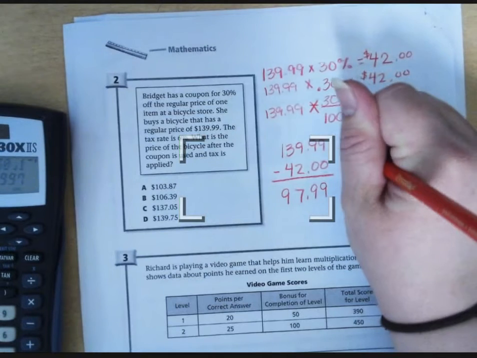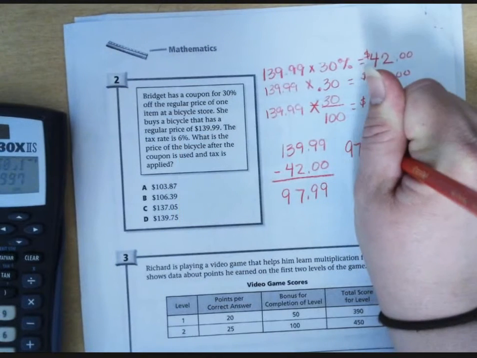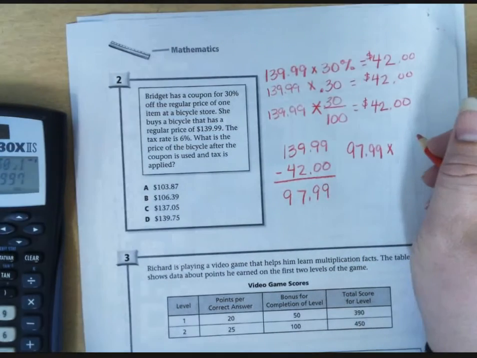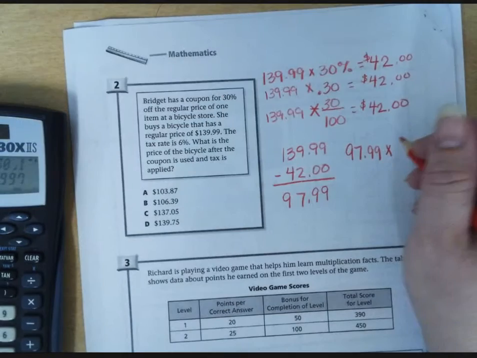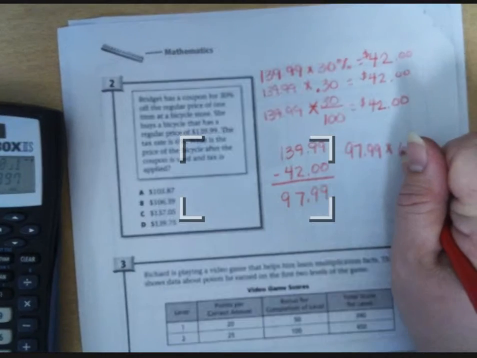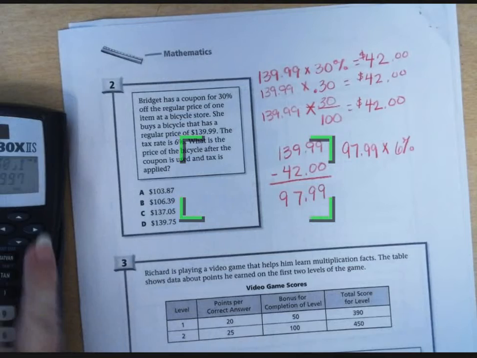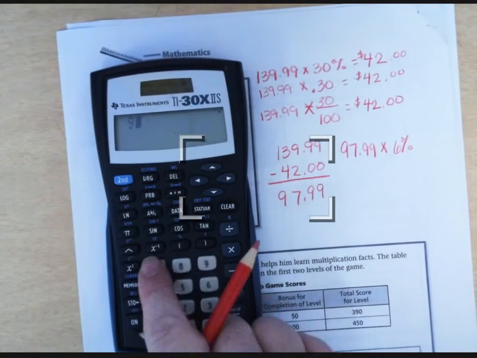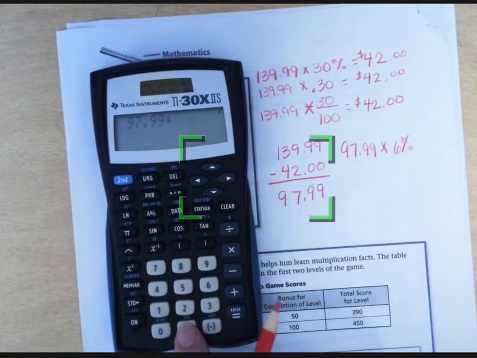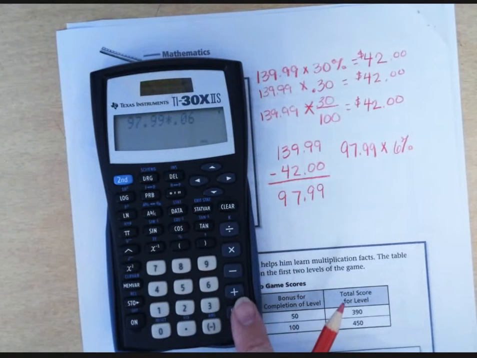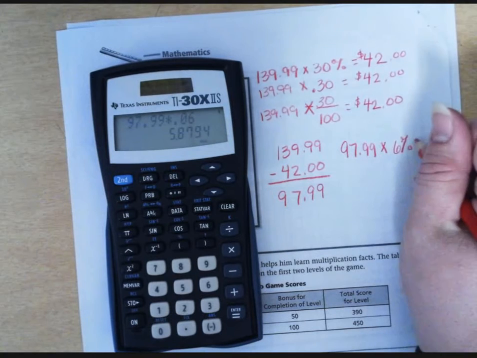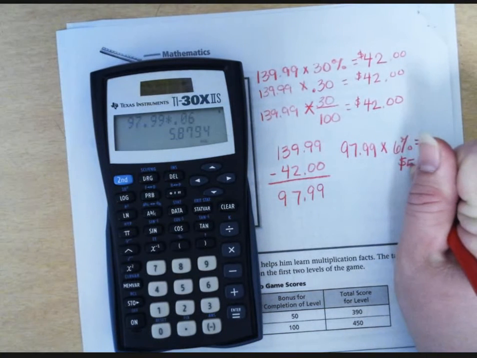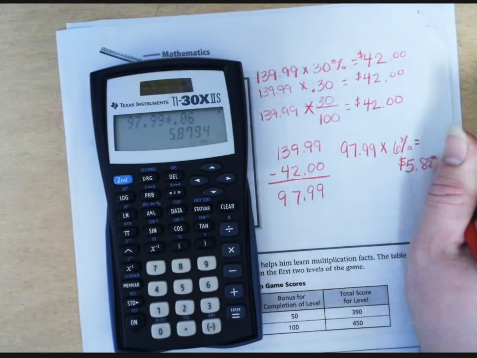Then I need to take $97.99 and multiply it by 6%, to find out what our tax is. So $97.99 times 0.06, or 6%, or 6 over 100. And that's going to give me $5.88.